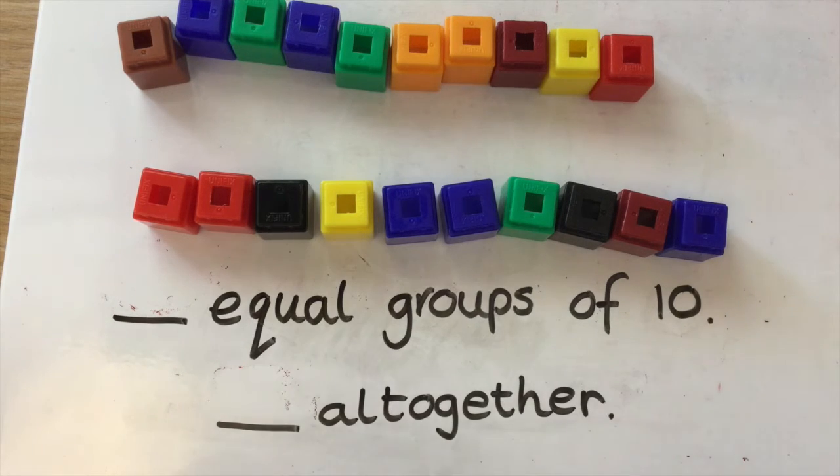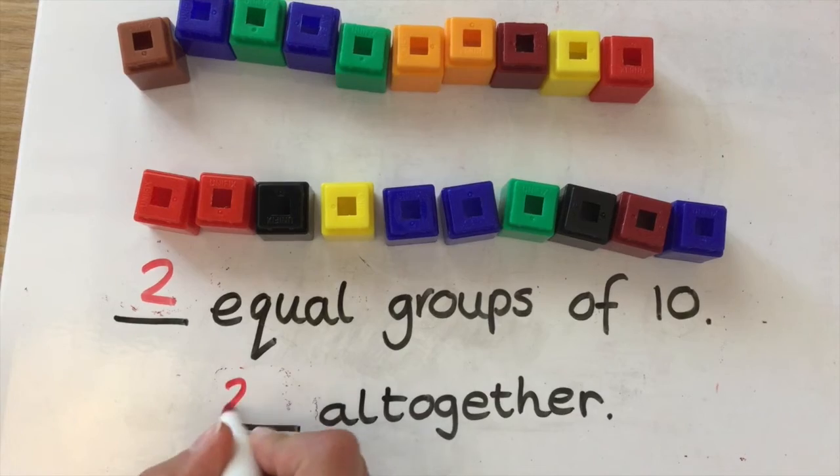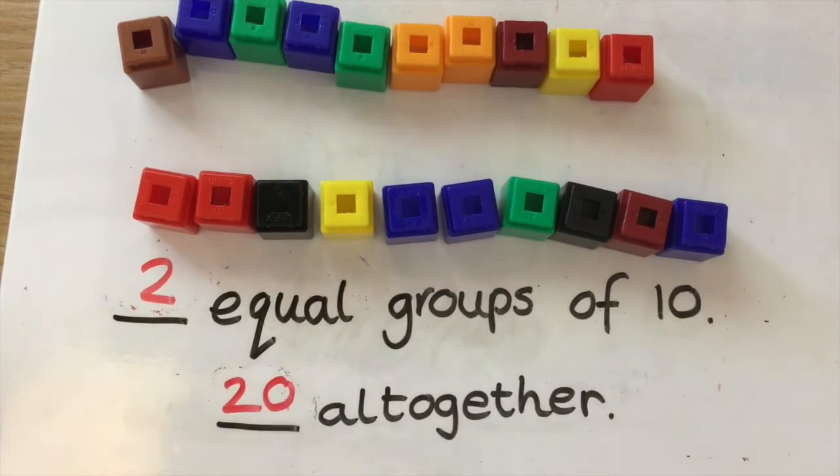Brilliant. We've got 1, 2 equal groups of 10. And how many have we got all together? I wonder if you could count in your tens to find out how many we've got all together and write it down. We've got 20 altogether. 10, 20. Fantastic. Here's our next challenge.